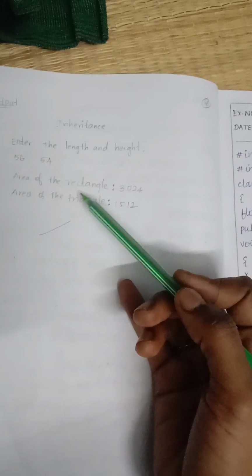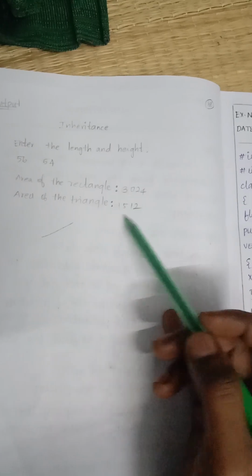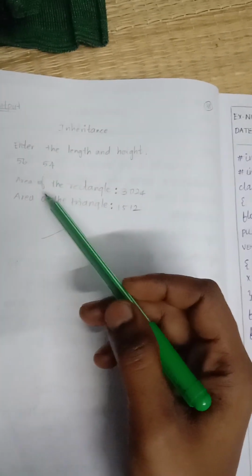Likewise also AT: it simplifies the value, gets the value, and stores the area of the triangle, that is 1512. It stores the value 1512. This is only calculating and storing.